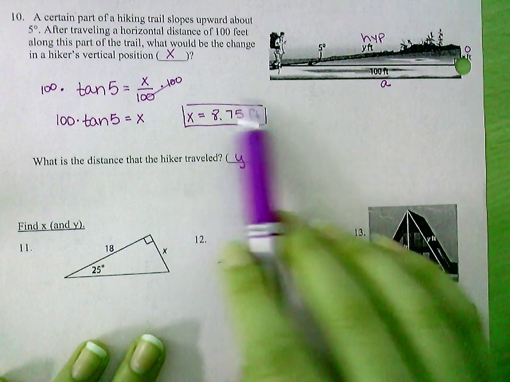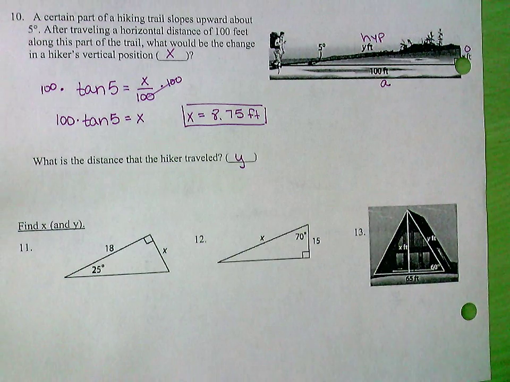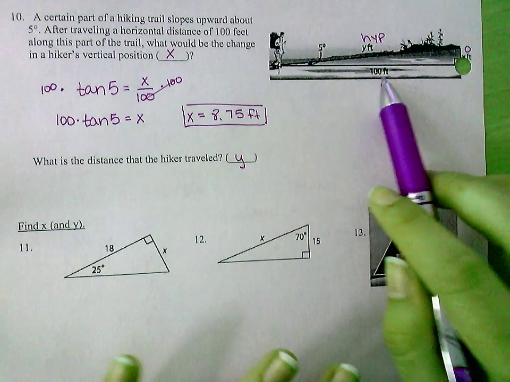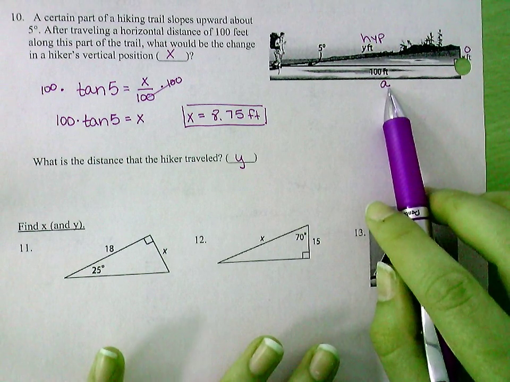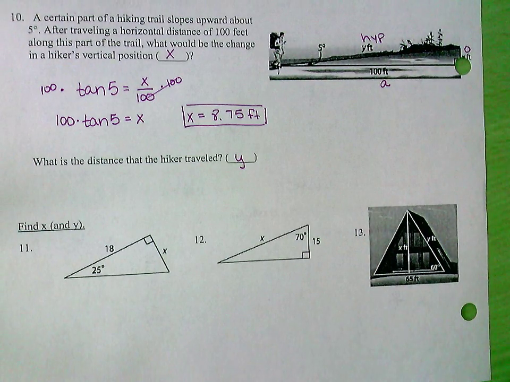I don't want to use my opposite side because I rounded with that one. It's not going to give me a more exact answer. So you are given the adjacent side here. That was 100. It was exact. That's the one I want to use.